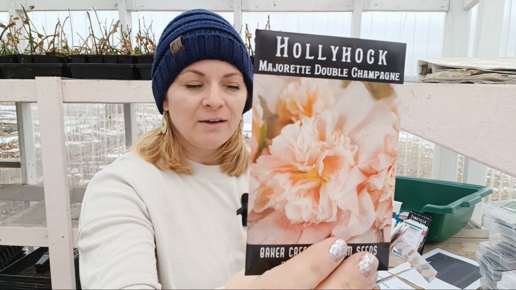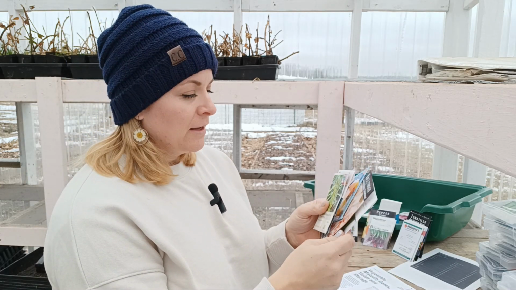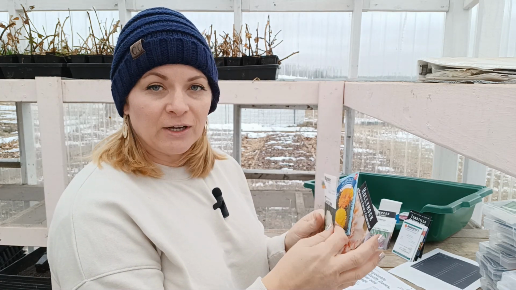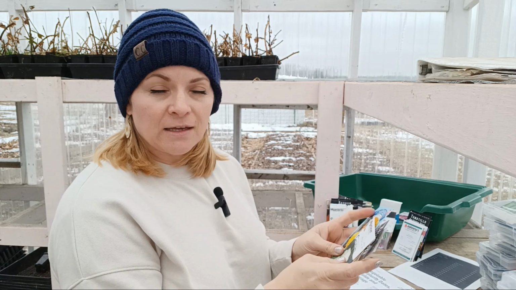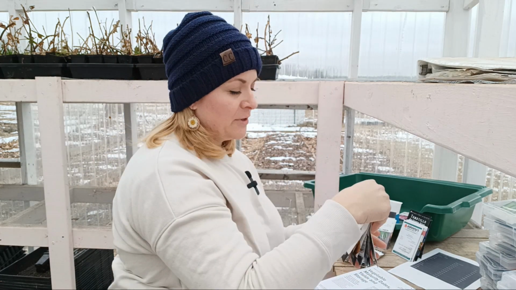And then this is a hollyhock. If you've never grown hollyhocks, oh my goodness, you've got to. They're amazing. They're a perennial. They'll come back year after year. They're just the best. Okay, and then I also have lettuce, fennel. I'm not growing it again, but you can start fennel, and then Brussels sprouts and different kinds of cauliflower if they take a little bit longer to grow or less time to grow.